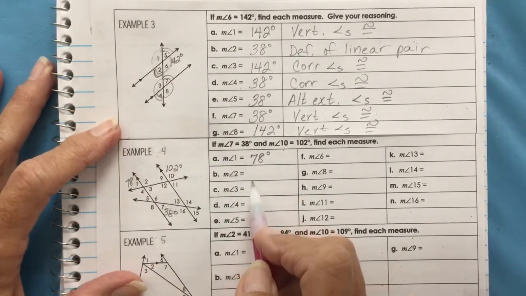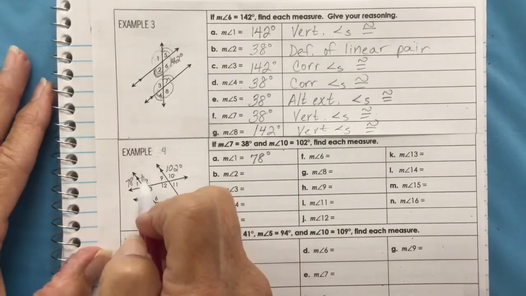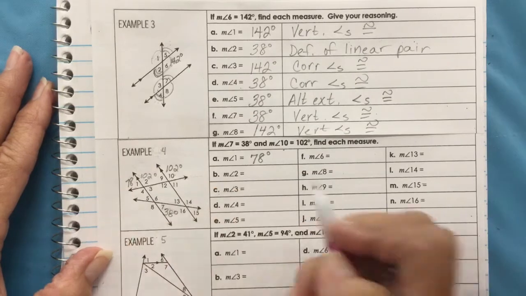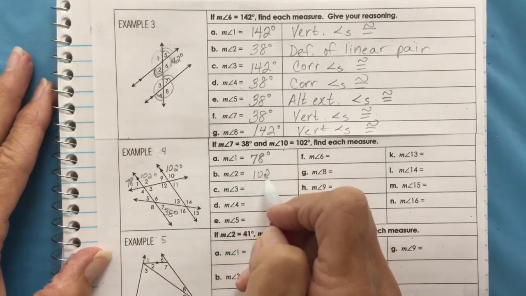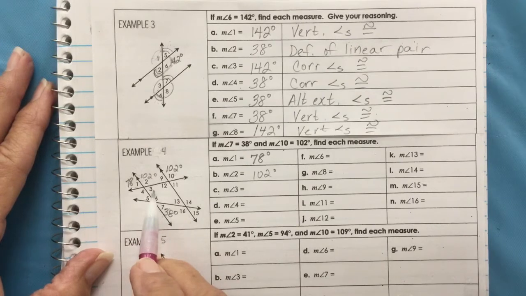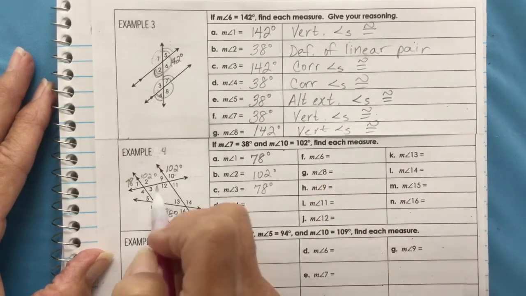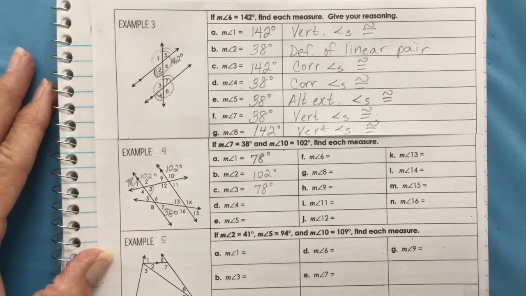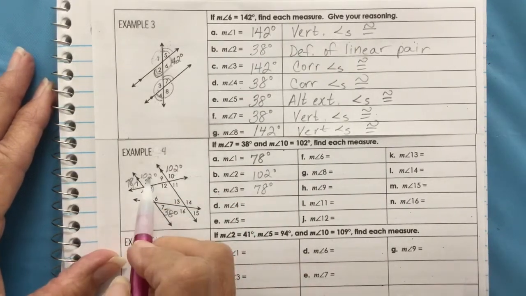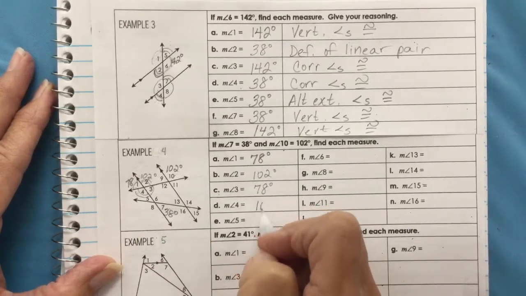Now we can find angle 2 because angle 10 and angle 2 correspond. They're in the same location, so it is 102. Angle 3 is vertical to angle 1, so it is congruent to 1. It's 78 degrees. These 2 are congruent. And angle 4 is congruent to angle 2 because they are vertical angles, so it is 102.